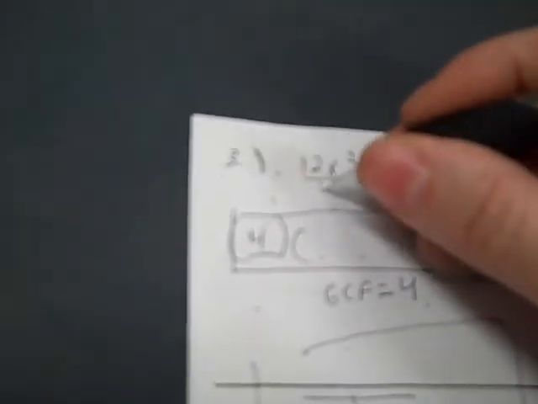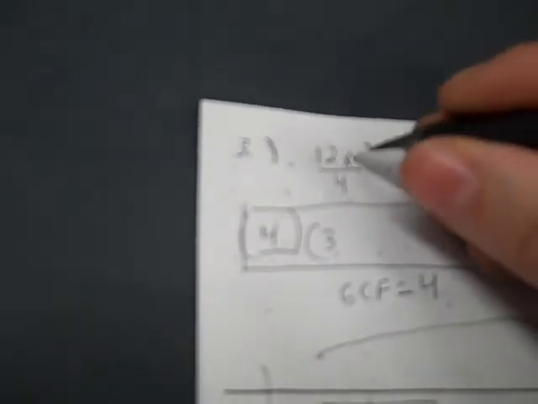Okay, so 4 has been factored out. Now I go up and divide by 4. Now divide 12 by 4, you get 3, x to the second. Then I take positive 20, divided by 4, that's 5. So it's positive, so plus 5, and that'd be x to the first.